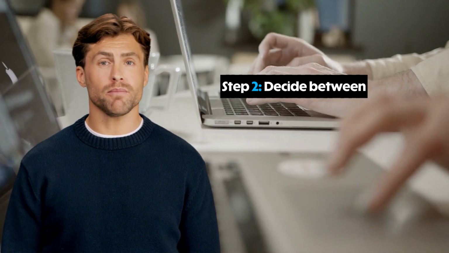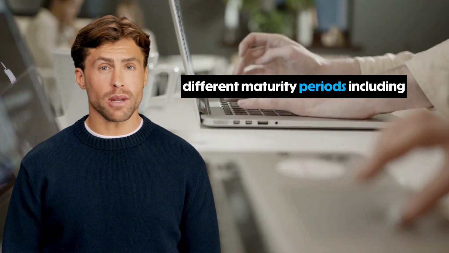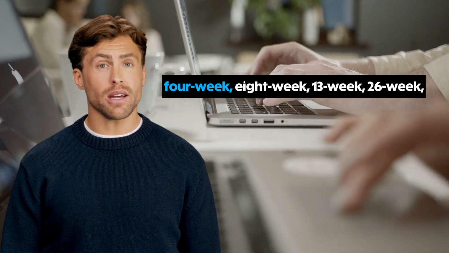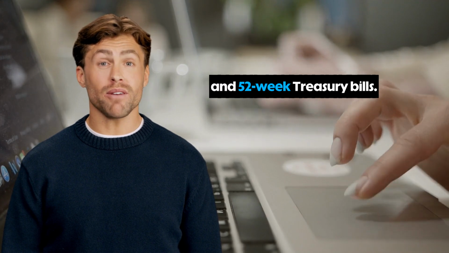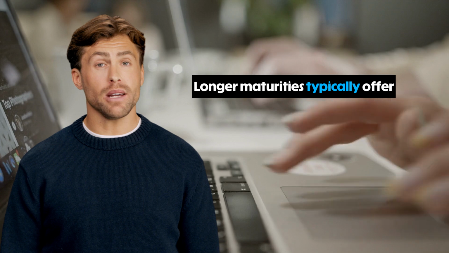Step 2. Decide between different maturity periods, including 4-week, 8-week, 13-week, 26-week, and 52-week Treasury bills. Longer maturities typically offer slightly higher yields.